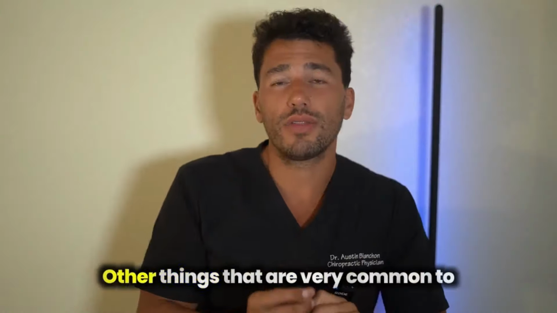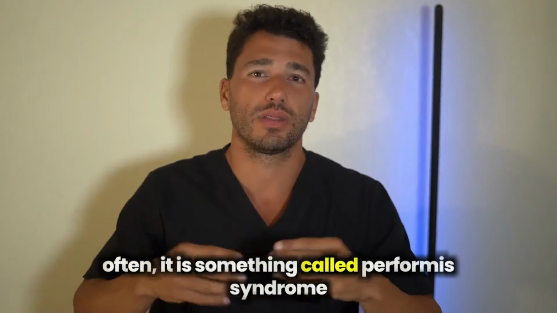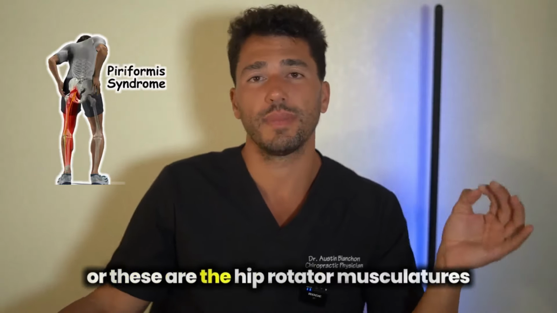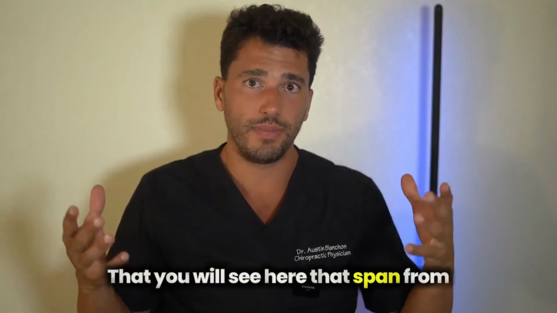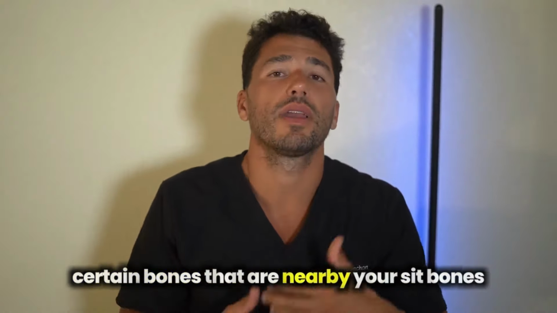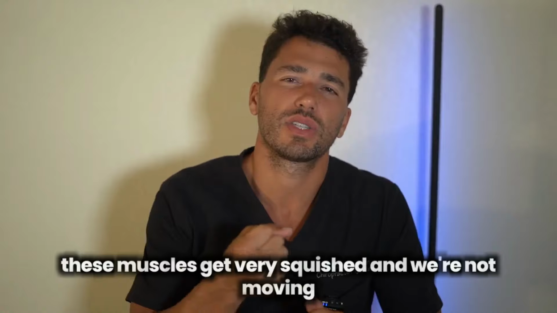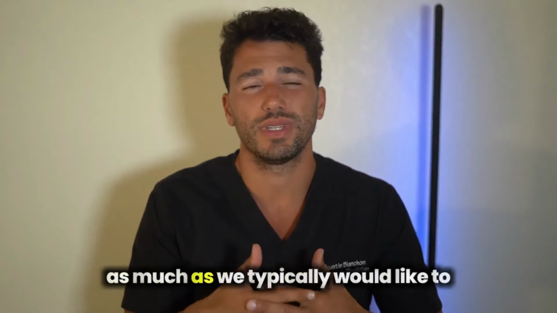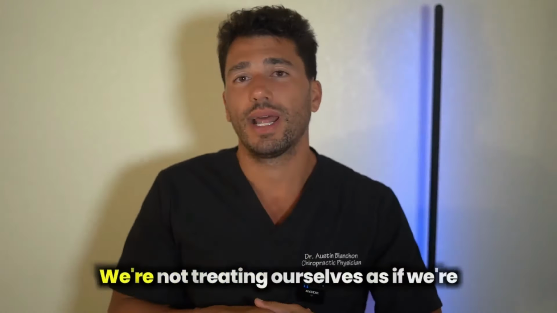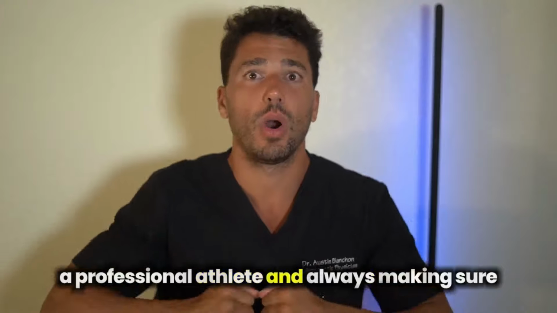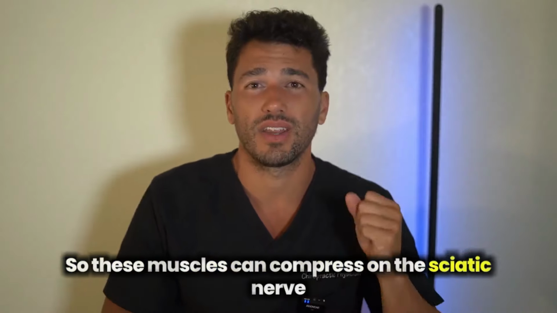Other things that are very common to cause sciatica, because we sit down so often, is something called piriformis syndrome. These are the hip rotator musculatures that you will see here that span from certain bones that are nearby your sit bones. Now lots of times, because we're sitting so much, these muscles get very squished, and we're not moving as much as we typically would like to. We're not rotating the hips too much. We're not treating ourselves as if we're a professional athlete and always making sure our hips are nice and open. So these muscles can compress on the sciatic nerve.